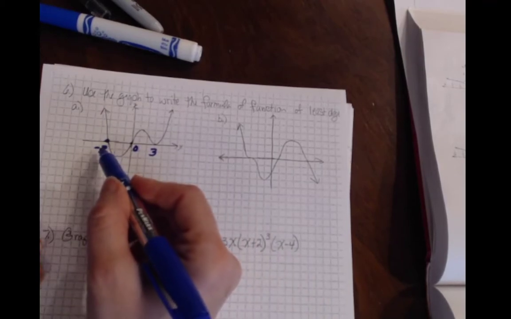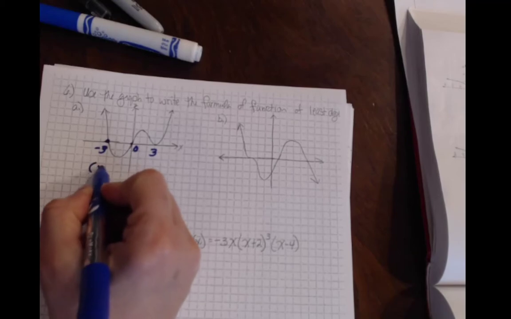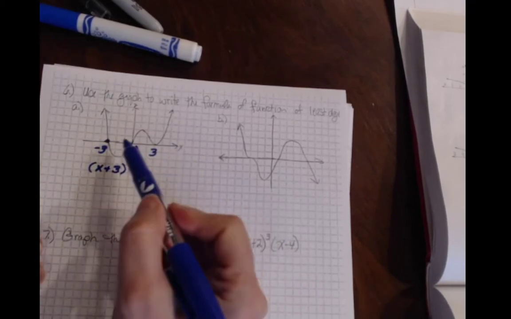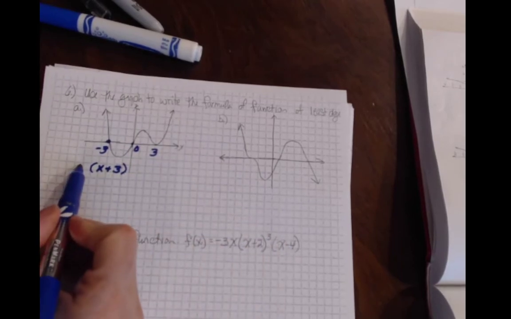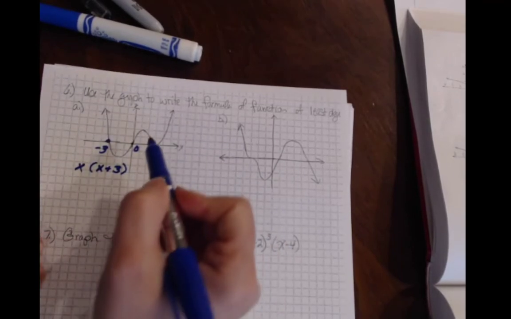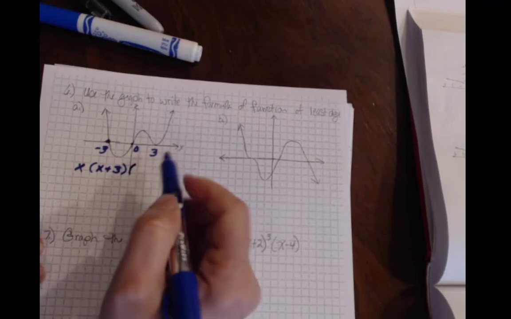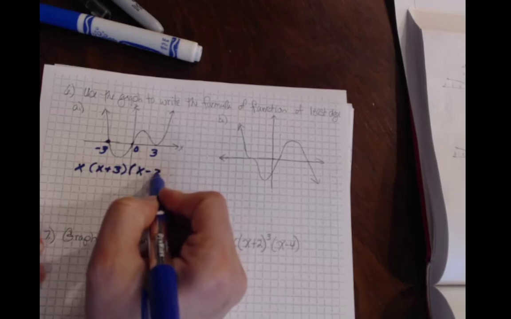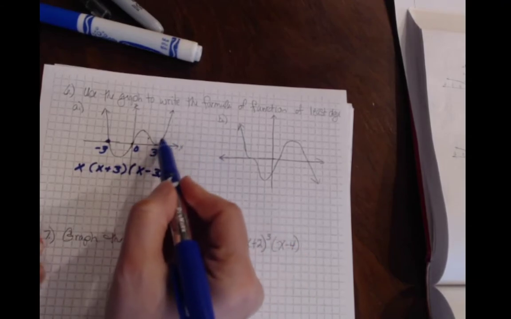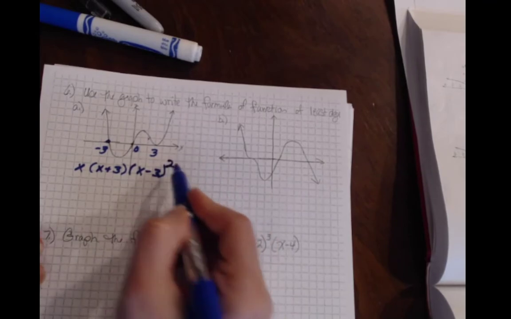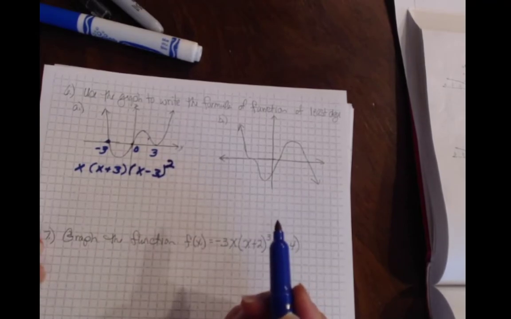The zero at -3 comes from a factor of x plus 3. And 0 comes from a factor of x. And the zero of 3 comes from a factor of x minus 3. And again, because that's bouncing off the x-axis, we're going to put a 2. Its multiplicity is 2.